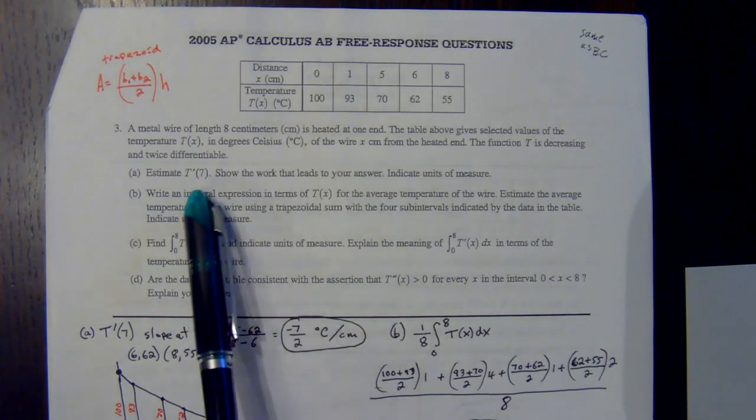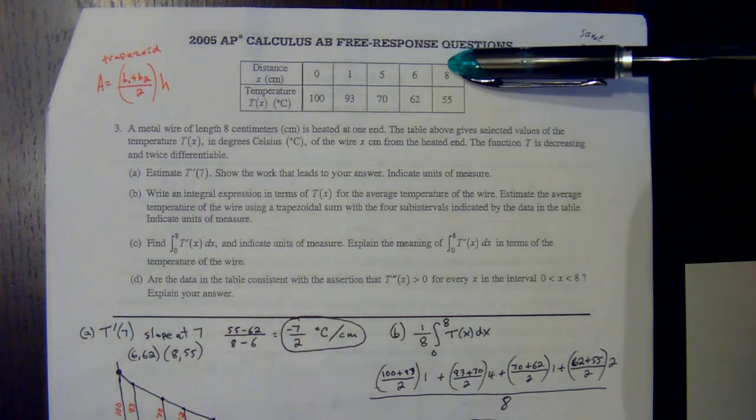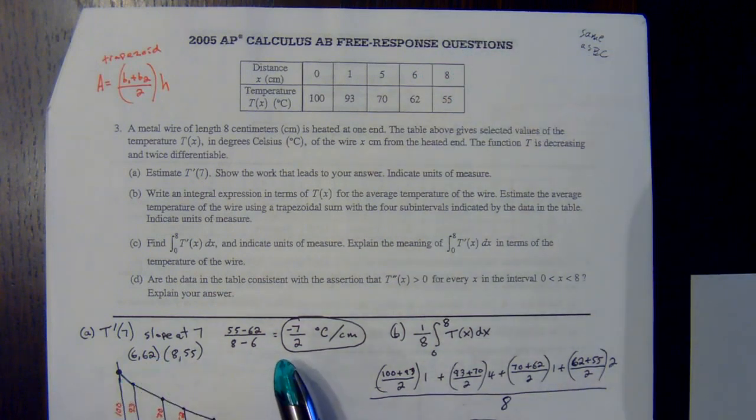Part A, estimate the derivative. We know derivative is slope. So at 7, 7 is in between 6 and 8. So I wrote down those 2 points right there and just did my easy slope formula. There's your rate of change there. There's your degrees Celsius on top, centimeters on the bottom.